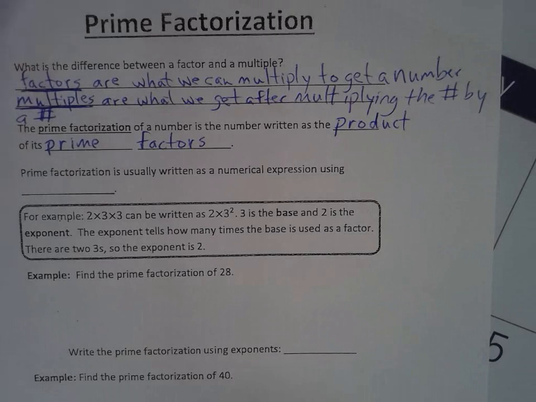So 1 is a prime number, 3 is a prime number, 5 is a prime number, 7 is a prime number. Okay? The number 6 is not a prime number because you have factors of 1, 6, and 2, and 3. So it has 4 factors, it's not a prime number. Okay? Prime numbers only have 2 factors. All right?